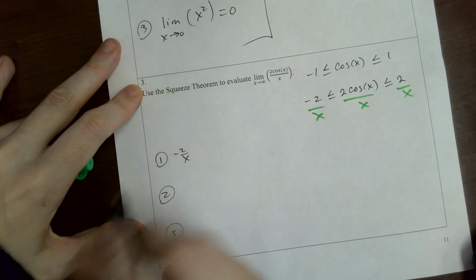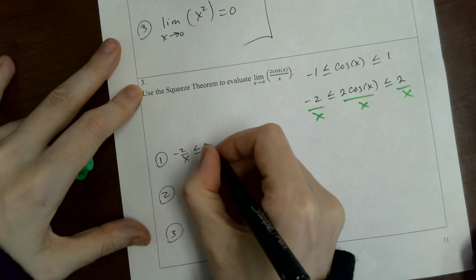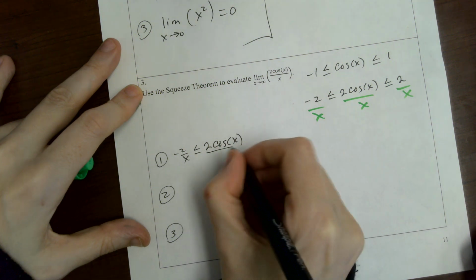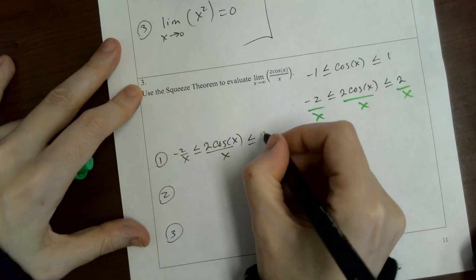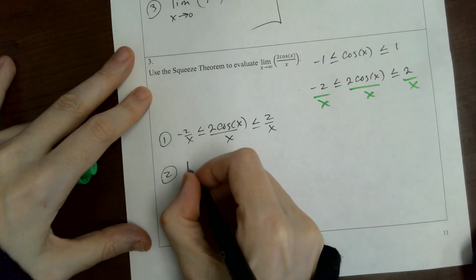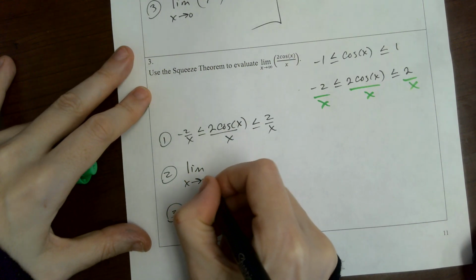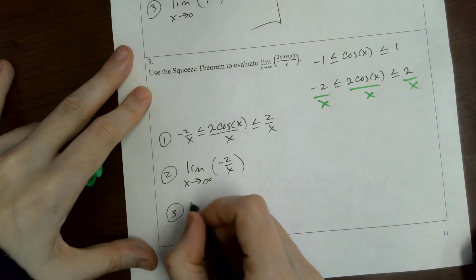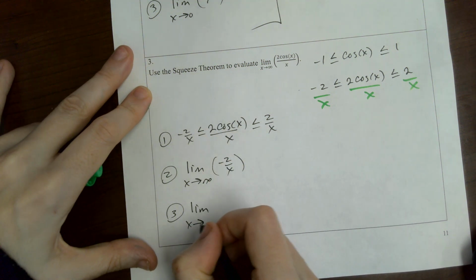Here's the first one: negative 2 over x. Then I do the limit as x approaches infinity of negative 2 over x.